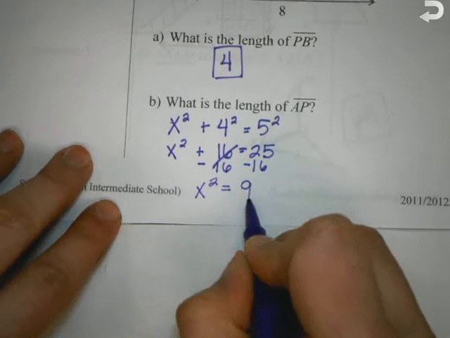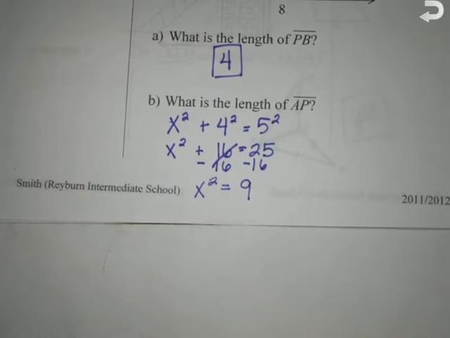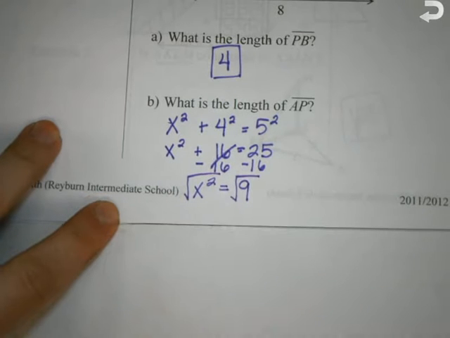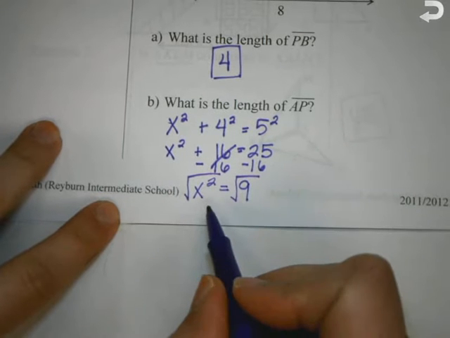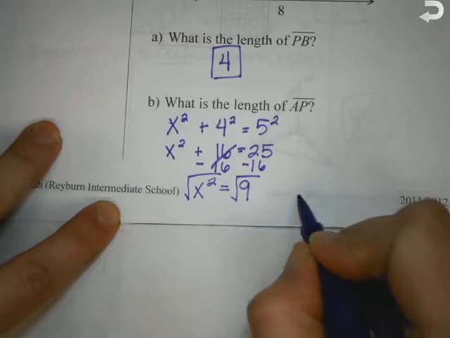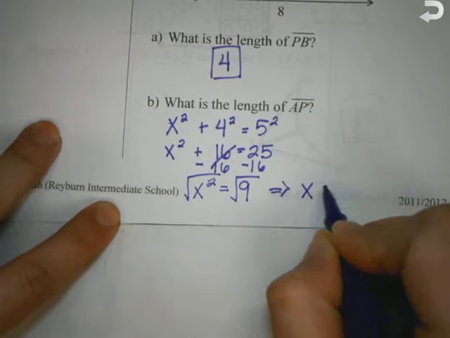Okay, am I done? No. Who says yes? No, I'm not. What do I have to do? Heather? Take the square root. So we take the square root of both sides. Everybody, what is the square root of x squared? X. Equals, Paola, what's the square root of 9? 3.